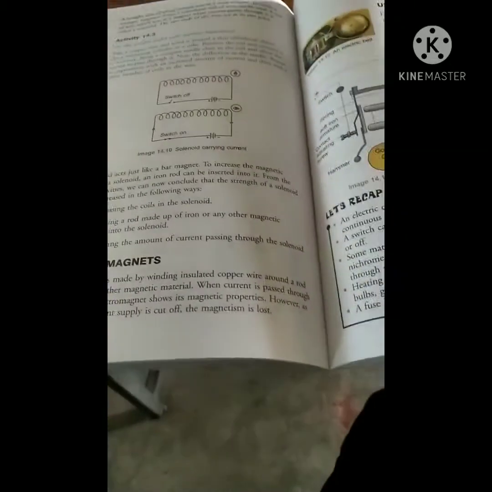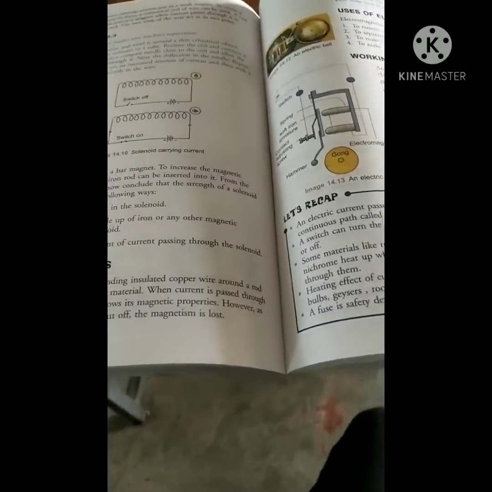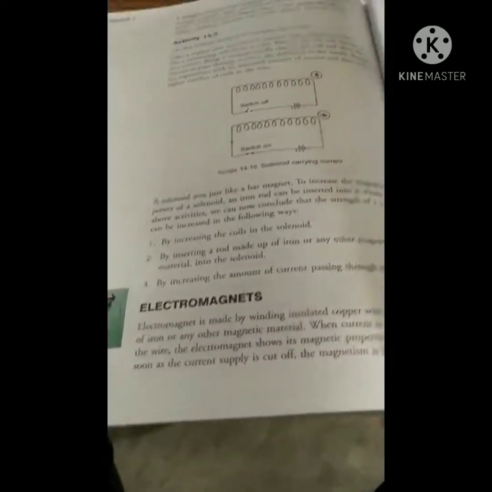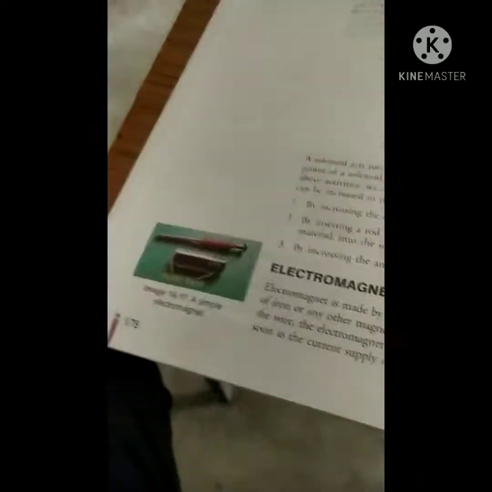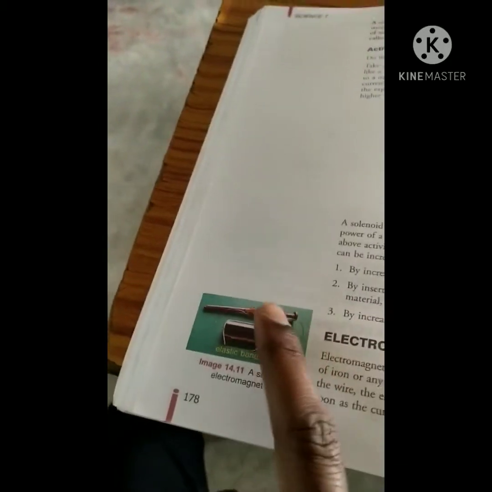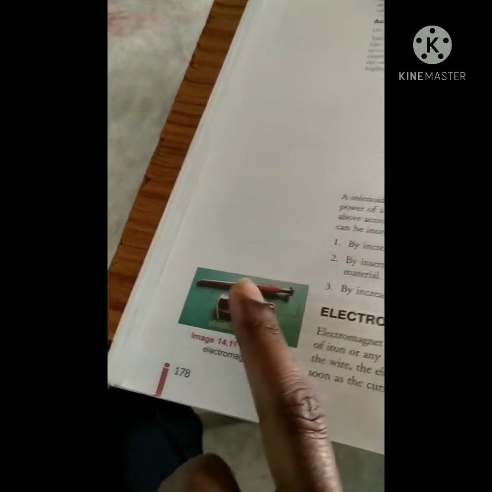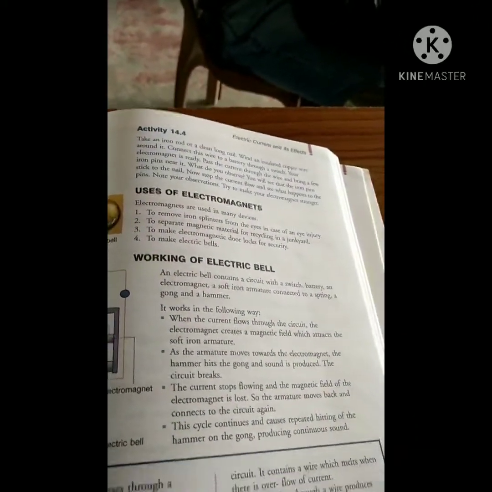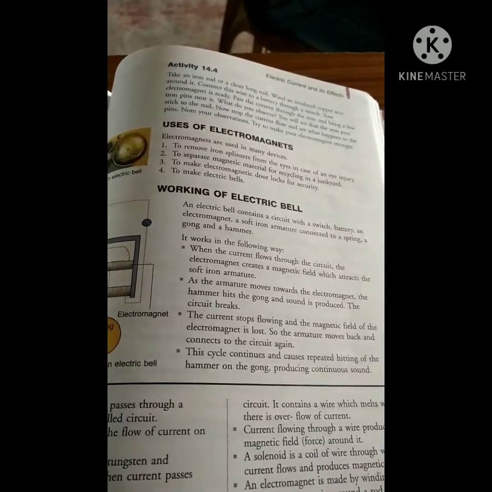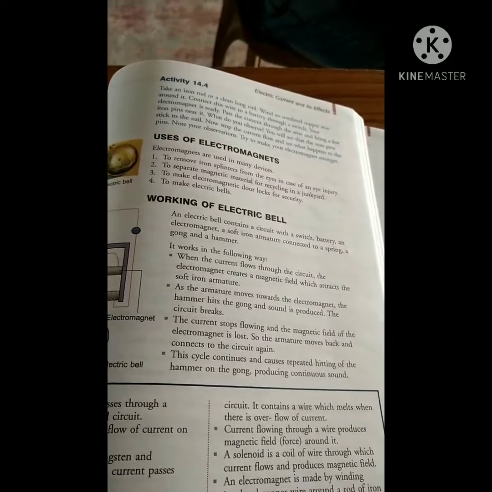What do we mean by electromagnets? An electromagnet is made by winding insulated copper wire around an iron rod or any other magnetic material. When you come to school, I will show you by experiment in our lab what electromagnetism is. See, a small structure is there, a battery is there, and a wire is there. It is wound around a pin, and the pin behaves like a magnet when current passes through the wire. Electromagnetism is used to remove splinters from the eye in case of eye injury. If a splinter enters the eye, we can remove it with the application of electromagnetism.